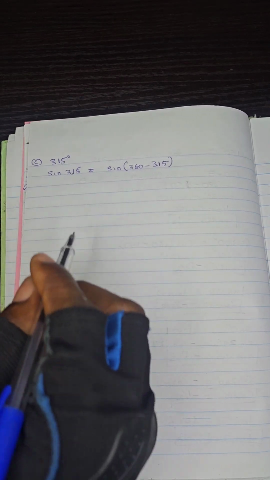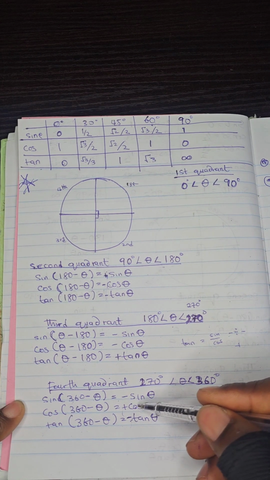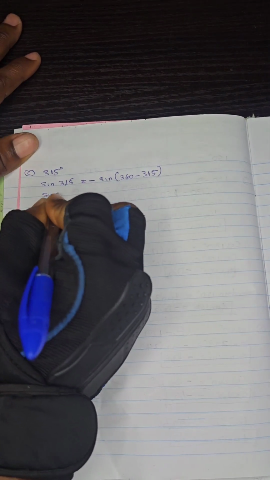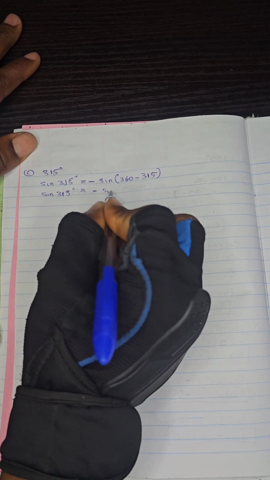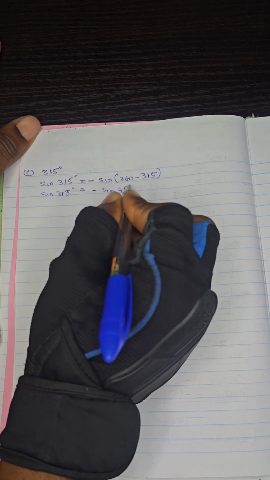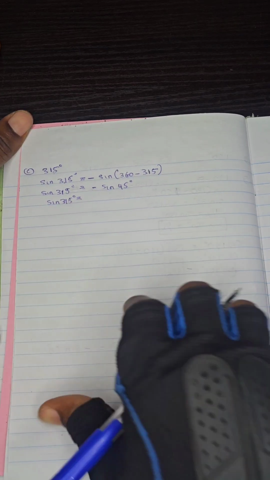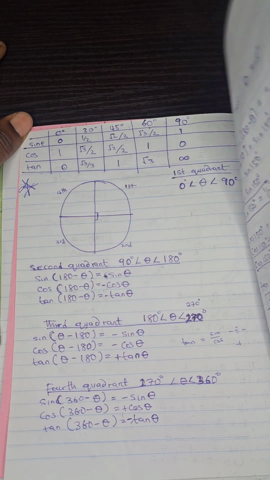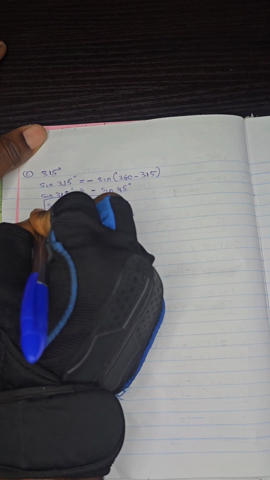Now in the fourth quadrant, only cos is positive, so sine will be negative here. So sine 315 degrees is equal to negative sine of 360 minus 315. I'm getting 45, so negative sine 45 degrees. Sine 45 is root 2 over 2, so sine 315 degrees is negative root 2 over 2. So this is your answer.